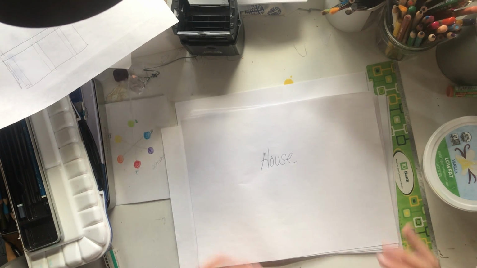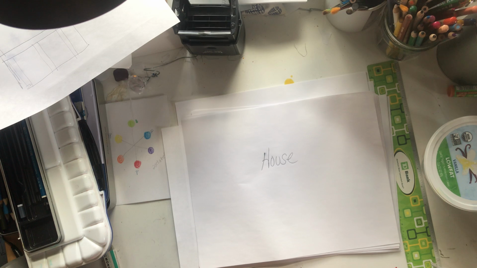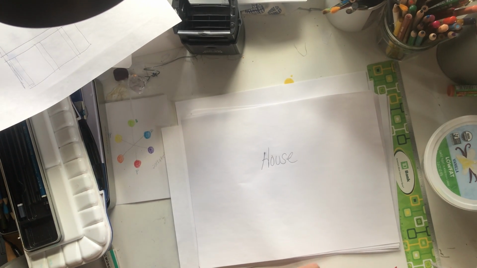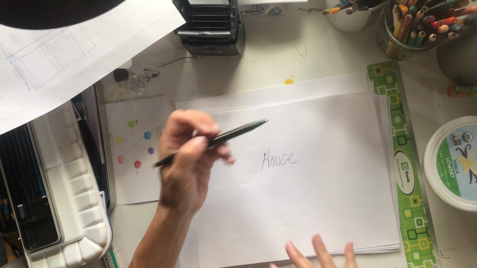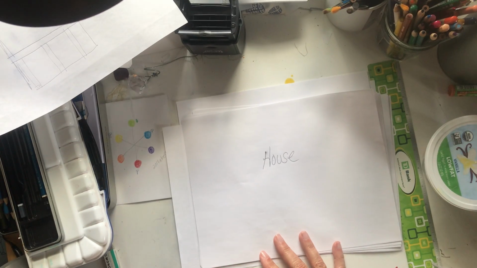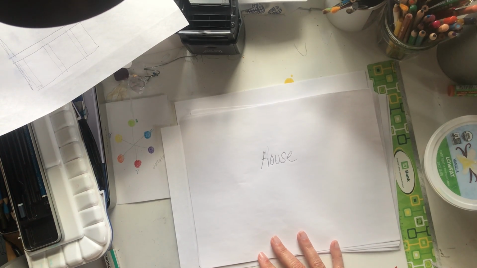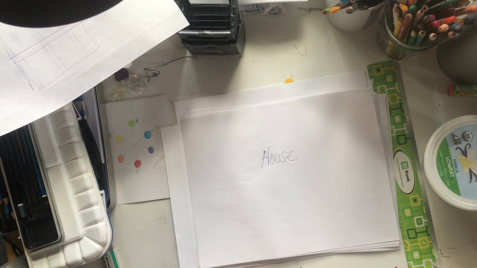So today, based on a request by one of the teachers, Miss Pagan, we are going to learn how to draw a house. There are so many different types of houses. Let's spell out house. House. A house is where generally people live, and there are all different types of houses.